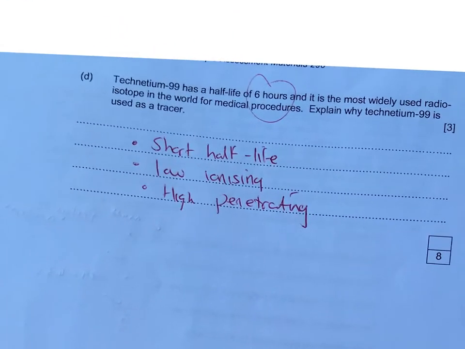Last bit of the question then. It's got a 6 hour half-life, so it's got a short half-life. That's why it's suitable as a tracer. Now, a tracer is something you would either ingest or get injected into you to track the journey of something, whether it's your digestive system or it's injected into your blood, maybe to track the journey of your heart or your circulatory system. So we want something with a short half-life, because we don't want it to be there for years, do we?